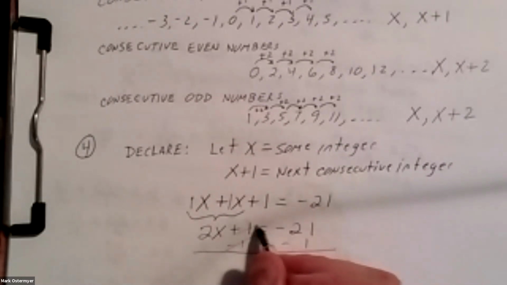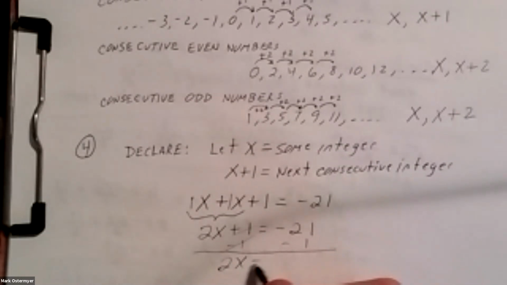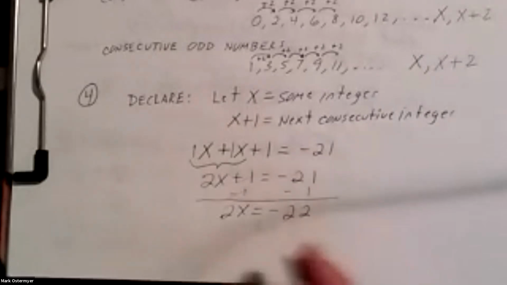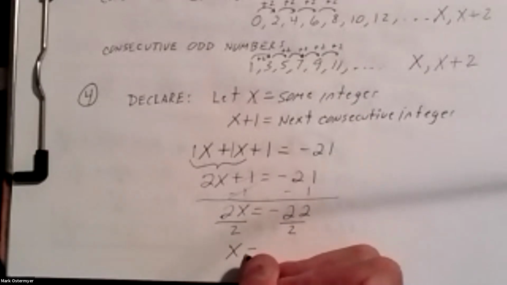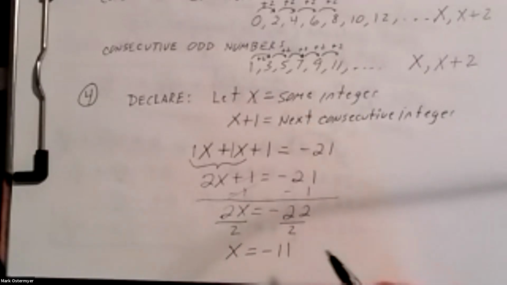Now to solve for x, we subtract 1 from both sides. Then we divide both sides by what? By 2. We get x is equal to negative 11.